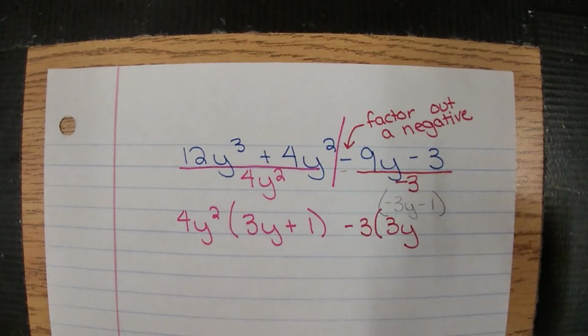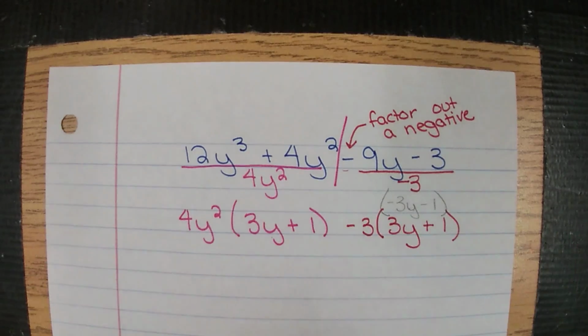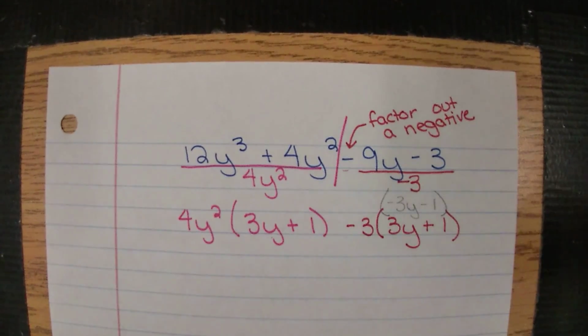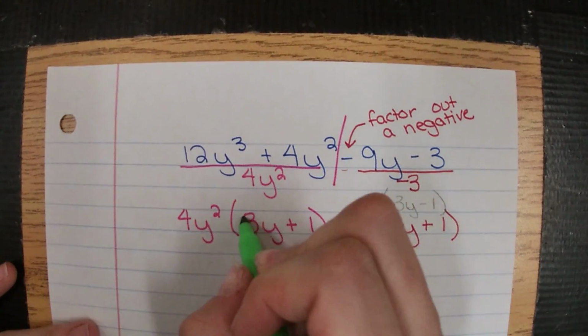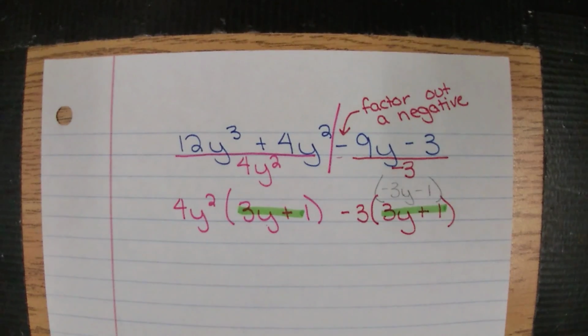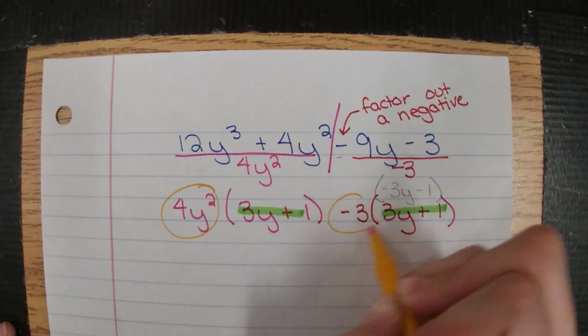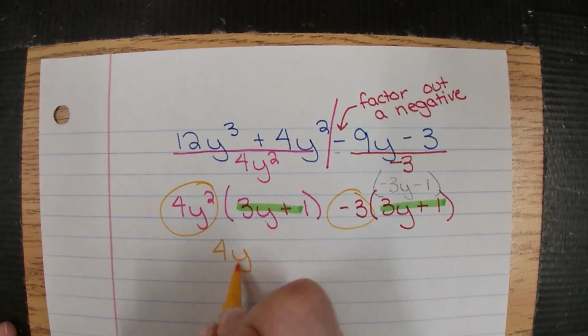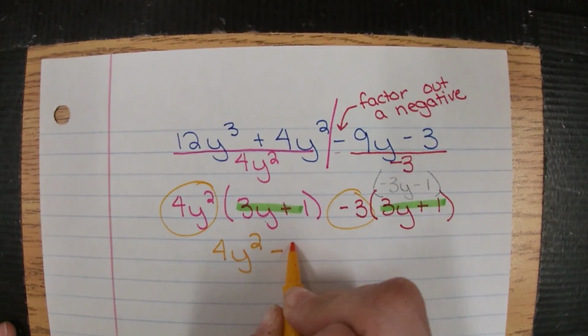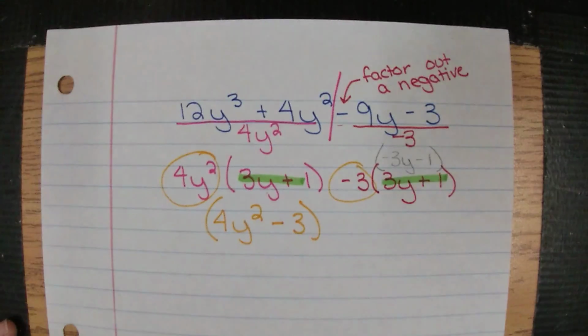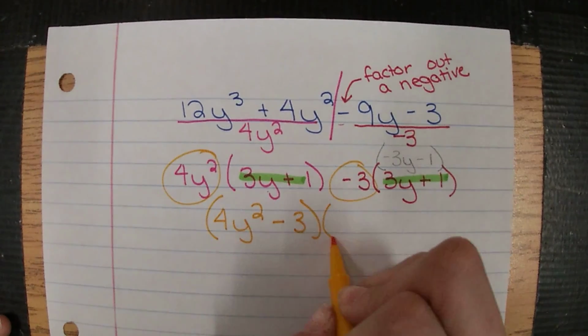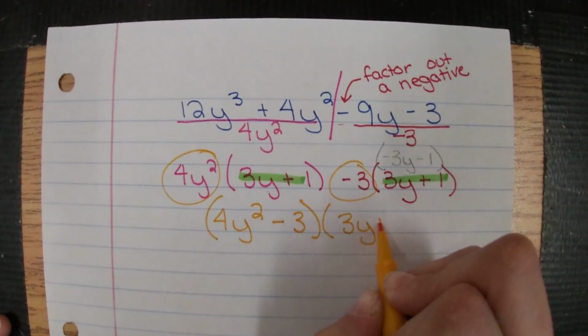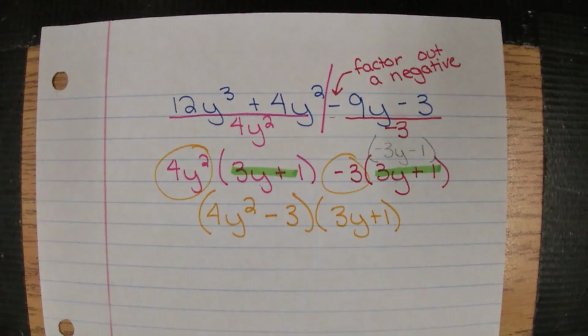And a negative 3 divided by a negative 3 is a positive 1, which is what we needed to happen because now we have our matching binomials. So we can take our 2 GCFs, which is now a 4y squared and a negative 3, and a 3y plus 1.